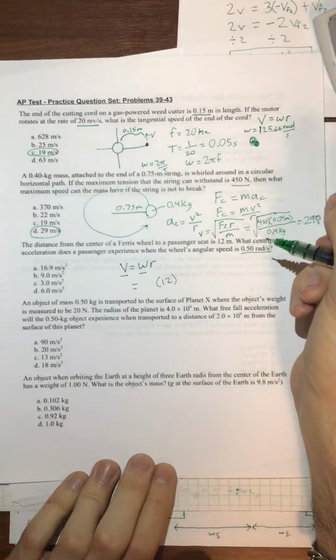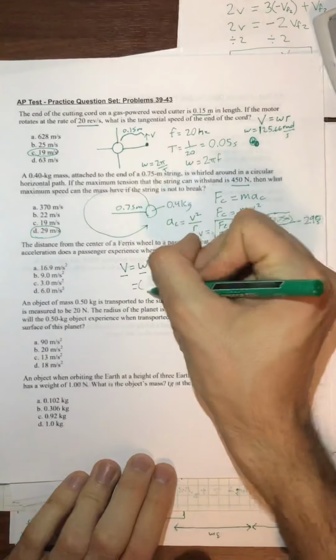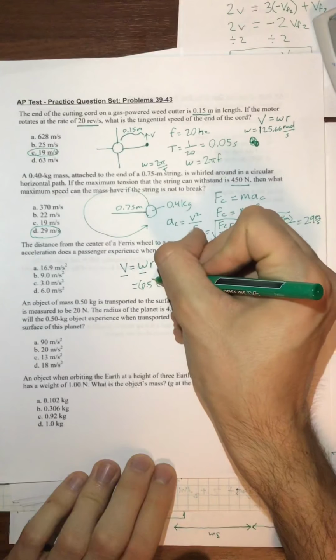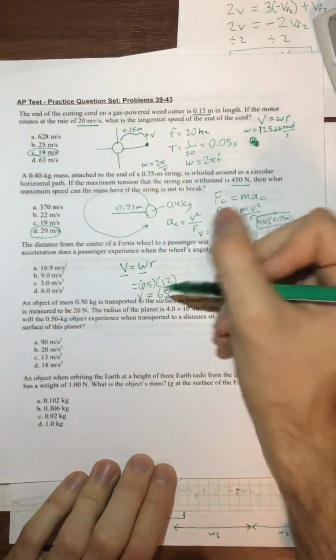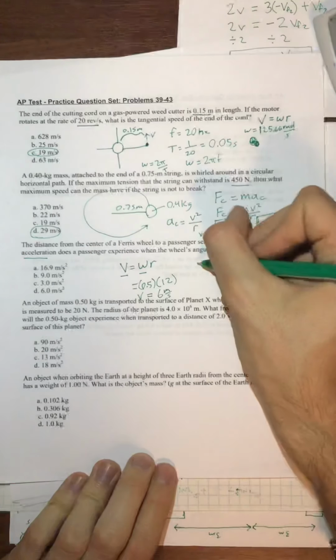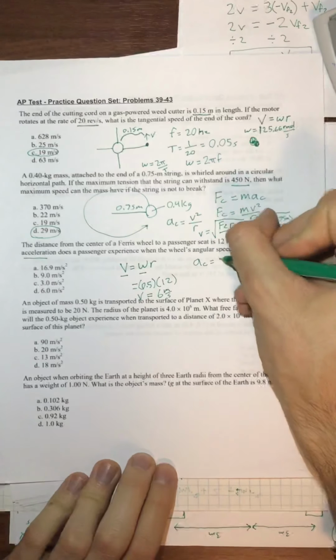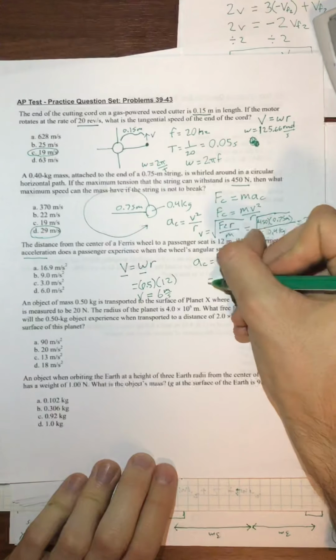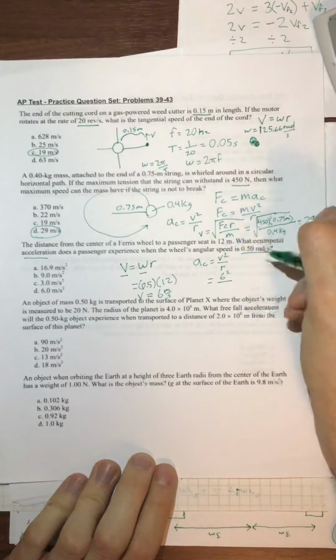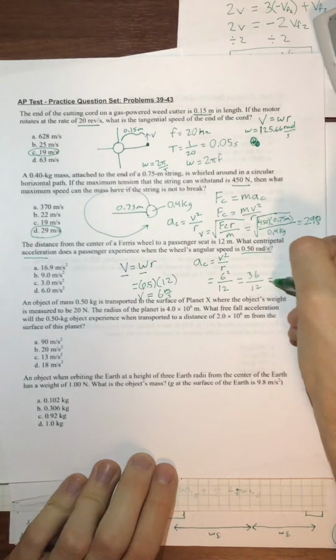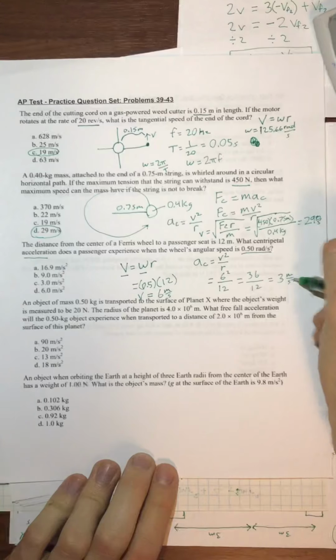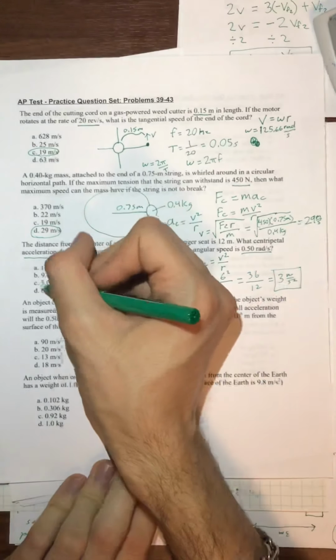What centripetal acceleration does the passenger experience when the angular speed is this? So we get an angular speed of 0.5 rads per second, and we end up with 6 meters per second is equal to the tangential speed. Now, why do I need the tangential speed when they asked for centripetal acceleration? Well, centripetal acceleration, again, the equation is v squared over r. So all I have to do is take this 6 squared and divide it by the radius, which was 12. And so that gives me 36 over 12, or just 3 meters per second squared for the centripetal acceleration.